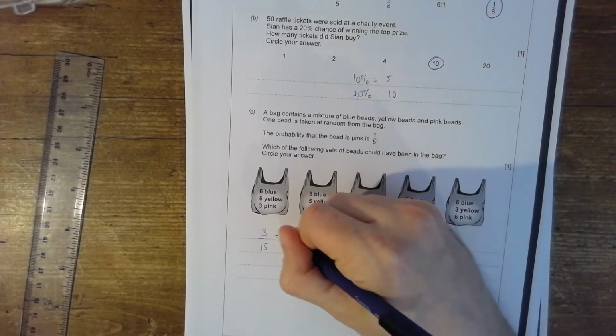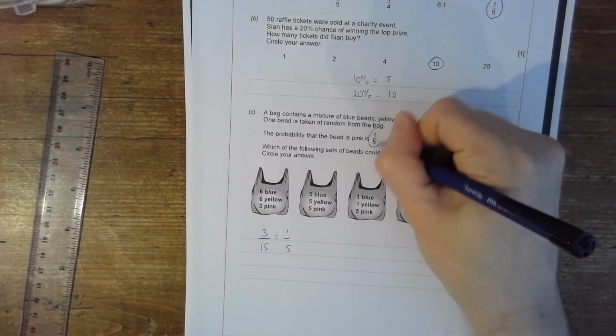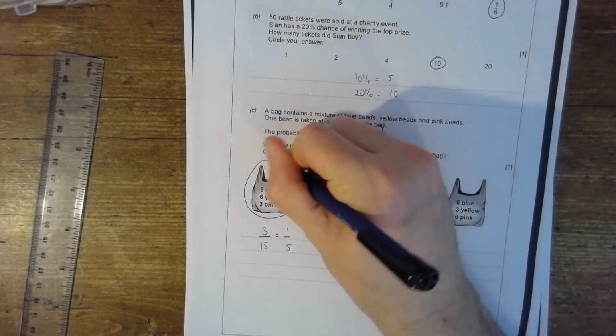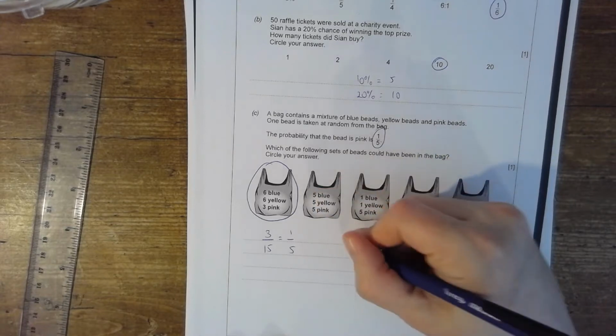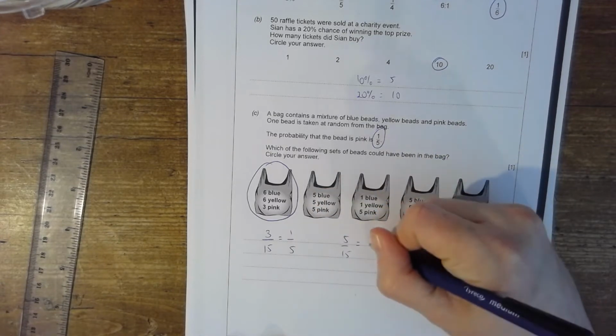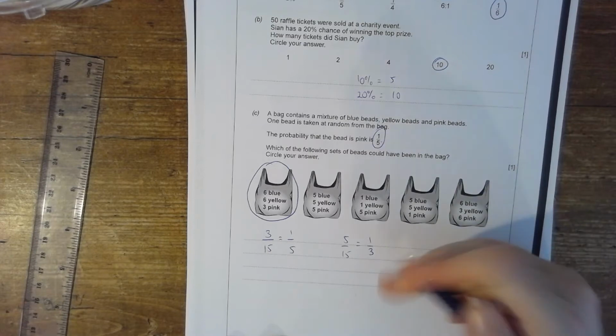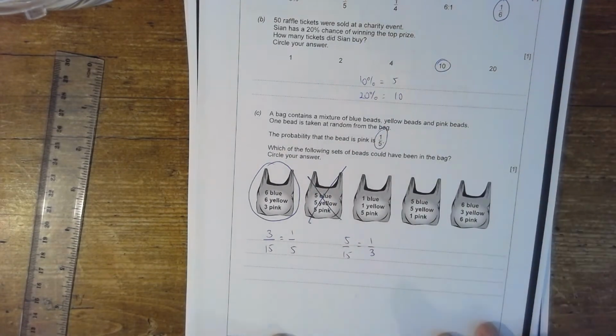Can I cancel that down? Yes, it cancels down to 1/5, so it's literally the first one. So I wasn't expecting that. I thought it would probably be the last one for me to go through all of them. But if you go through the rest of them, for instance, the next one, we've got 5 out of 15. Divide top and bottom by 5 is 1/3. So that's not the same. So it's not that bag, and you could do the same working through those.